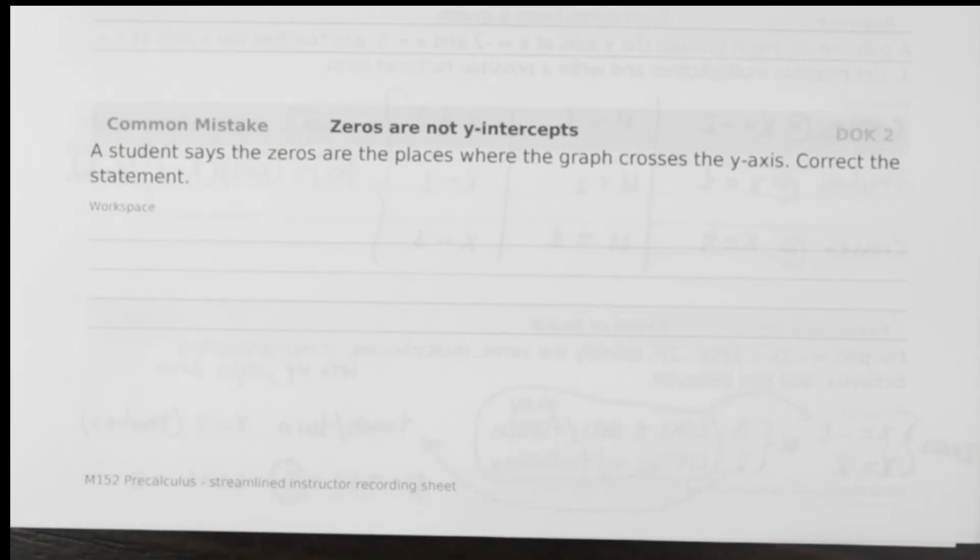All right, a common mistake. A student says the zeros are the places where the graph crosses the y-axis. Correct the statement. So that statement is incorrect. Zeros are x values where the function equals 0. Okay, where it crosses essentially the x-axis. So again, that means that 0 occurs where the graph meets the x-axis, not the y.